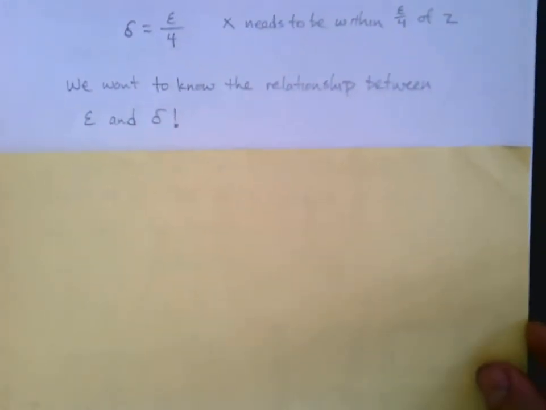Okay, so here, this is where we were. We know the relationship between epsilon and delta. Why is that such a critical breakthrough?